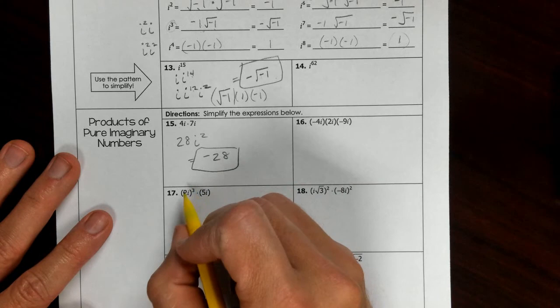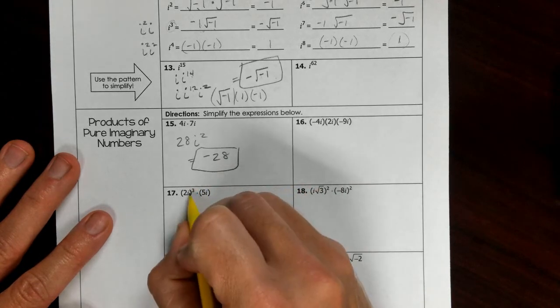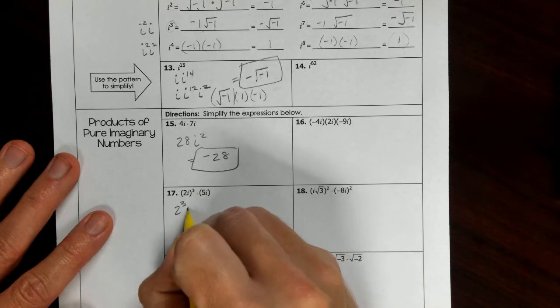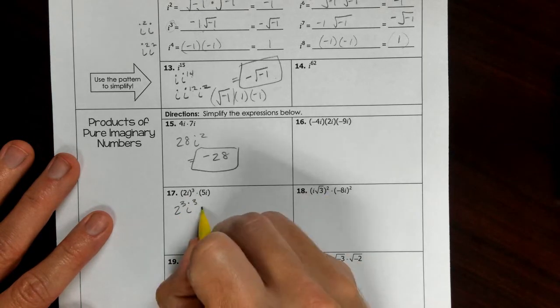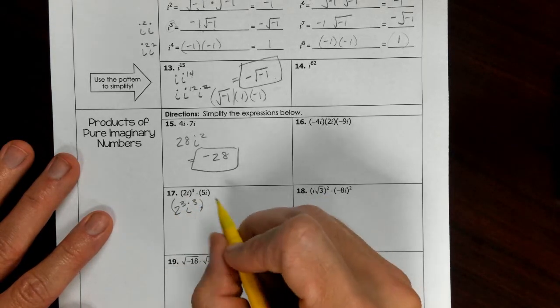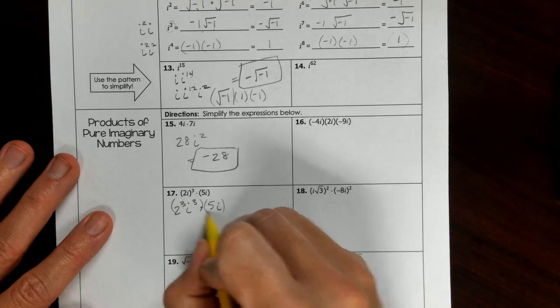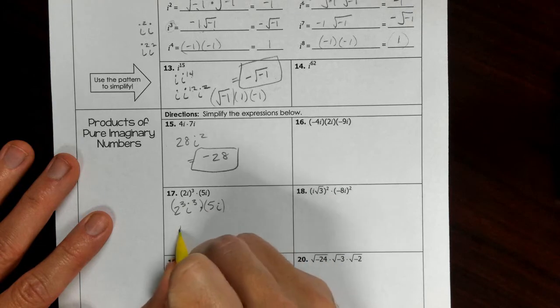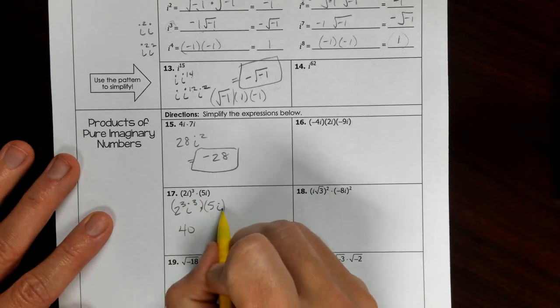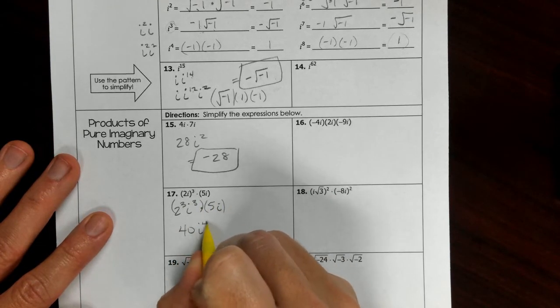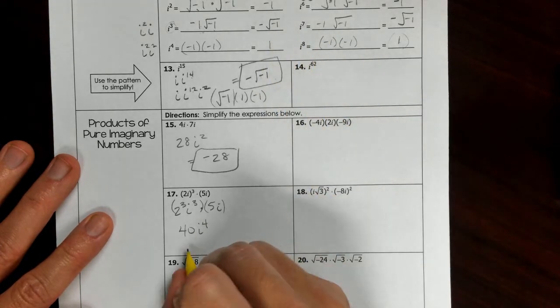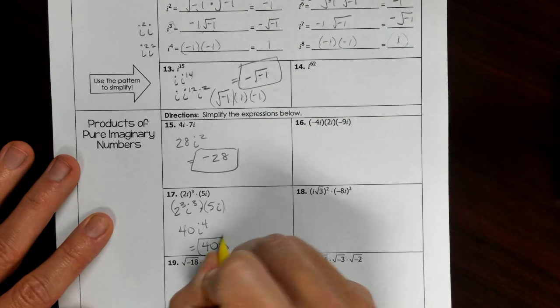Same thing here on number 17. I have 2i raised to the third power, so I have 2 raised to the third, and I have i raised to the third times, I'll put it in parentheses, 5i. 2 raised to the third power is going to give me 8. 8 times 5 is 40. i raised to the third, i raised to the first, that's i to the fourth power. We know that i to the fourth power is 1. So 40 times 1 is 40.